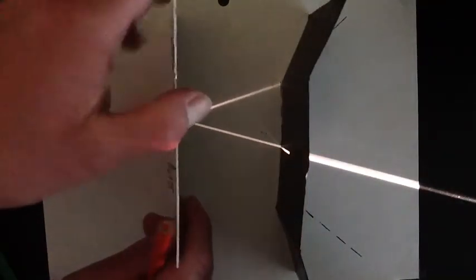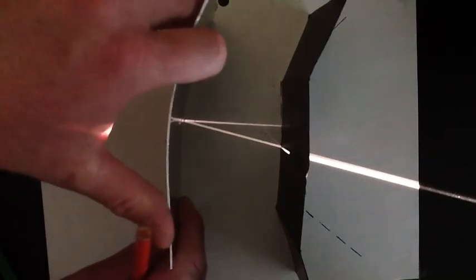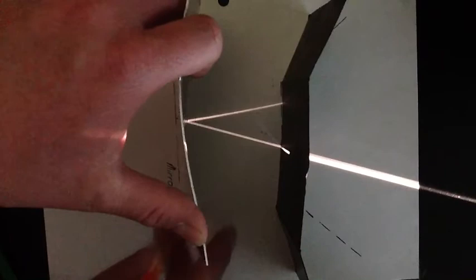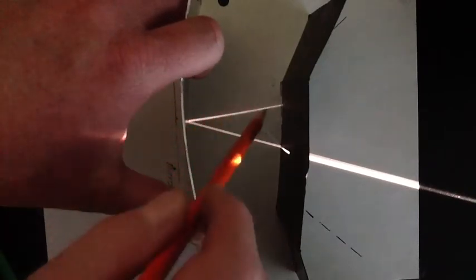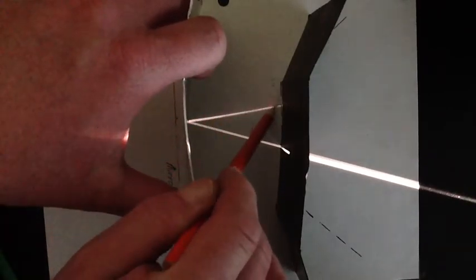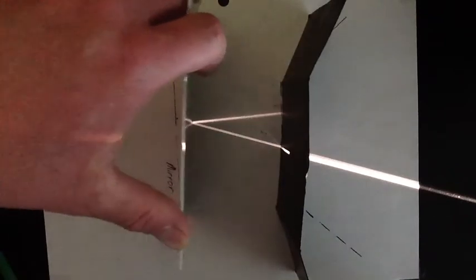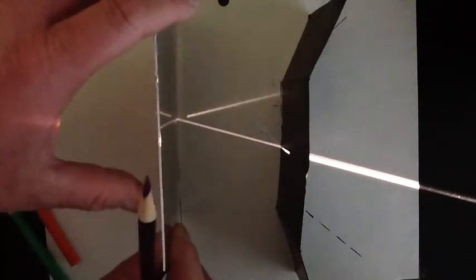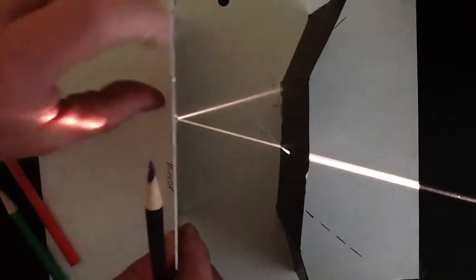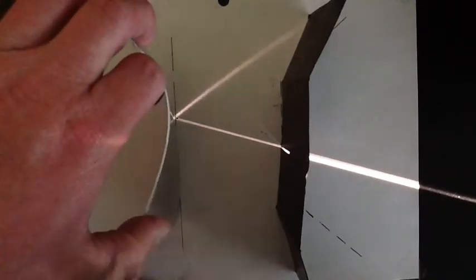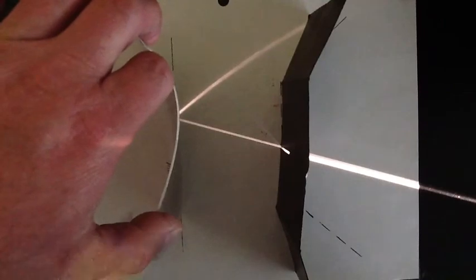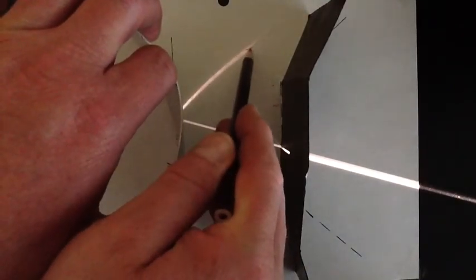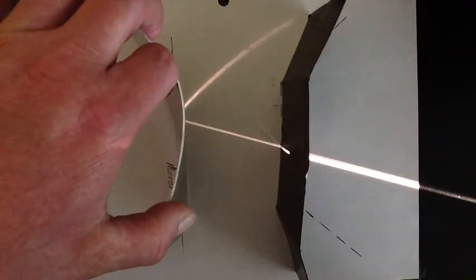I'm now going to make the mirror concave, and you'll see that the light comes a lot closer to the normal line. I'll mark that in orange. Finally, I'll use a third color and I'll make the mirror convex. And you'll see the path of light going farther away from the normal line. I marked that in purple.